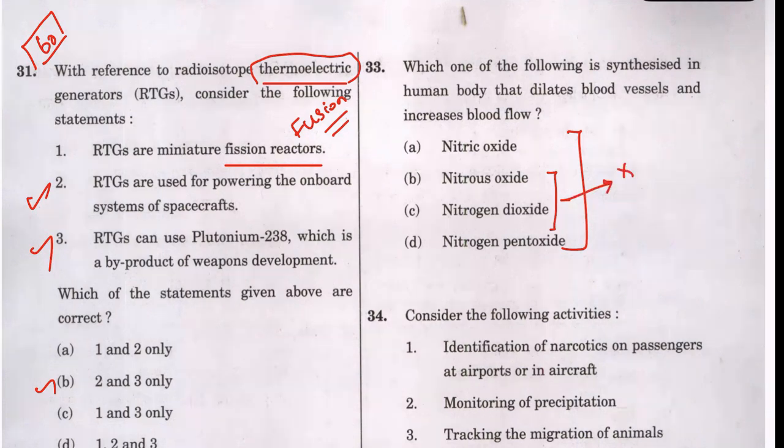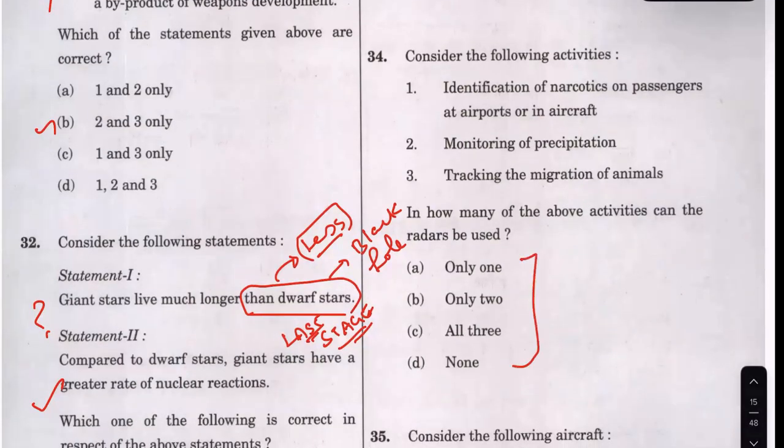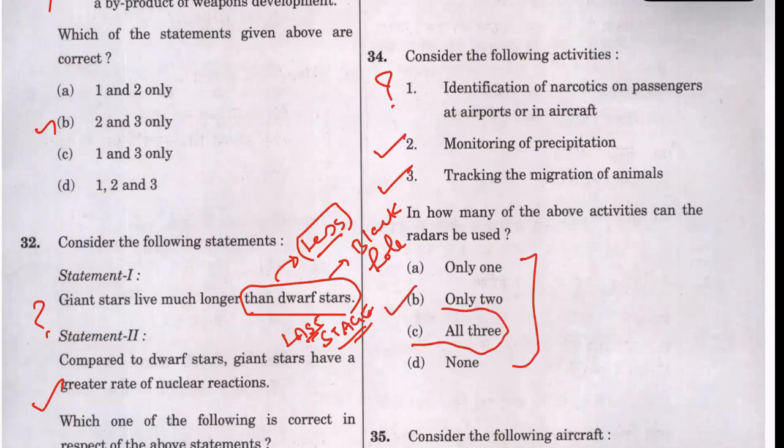But this question again is questionable, whether I should attend or not. I will keep this aside. But this question is a tricky question. This is true: with radar you can track animals, you can track weather, you can track anything, monitoring this. But this I was not sure. If I had to go, I might have gone for two, but the answer is three.